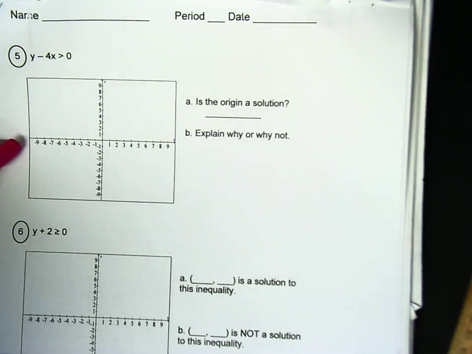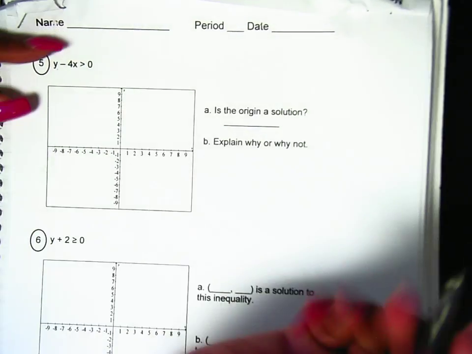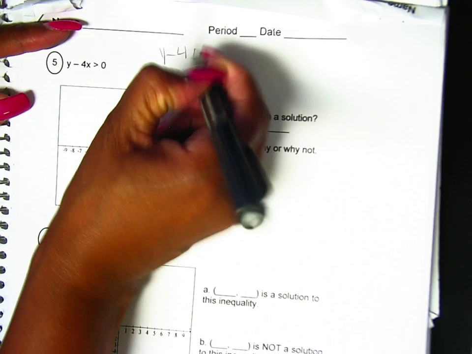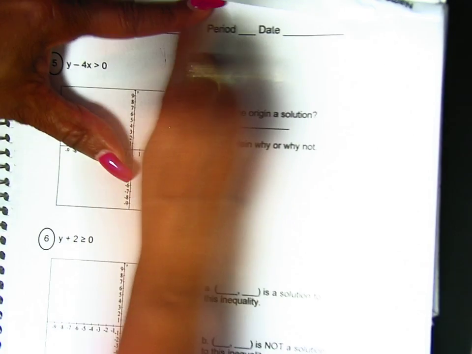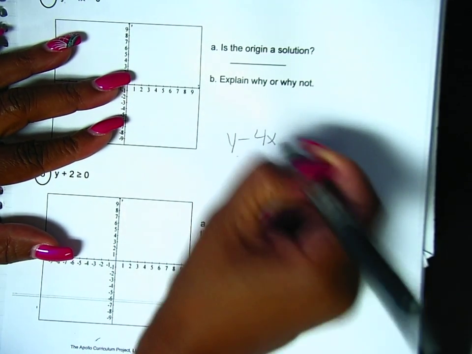Going to number 5. Number 5, y is not by itself. We need to get y by itself and get the x term on the other side. So what are we going to do? We're going to say y minus 4x. You know what? I don't want to write that there. I'm going to write it down here. Y minus 4x is greater than 0.